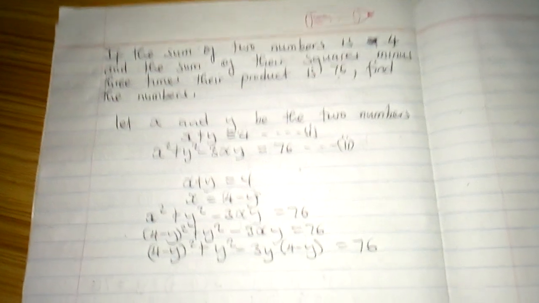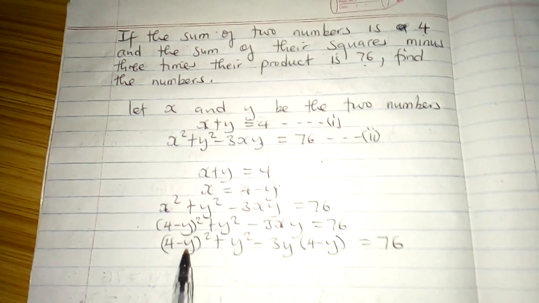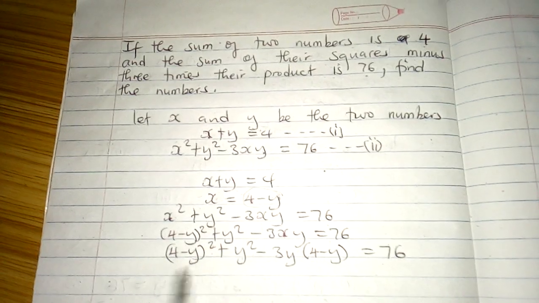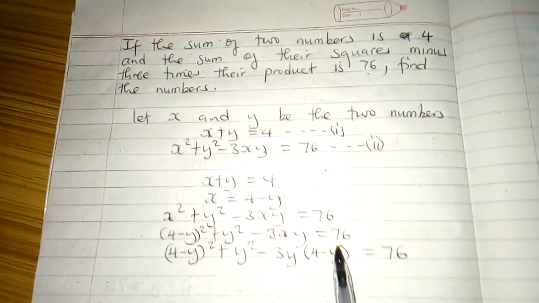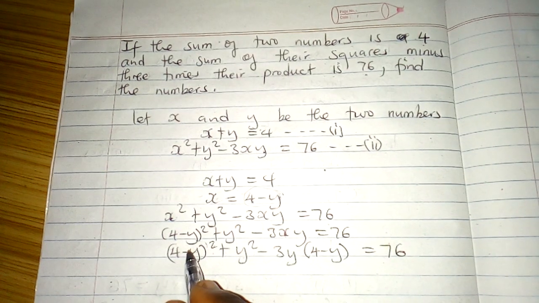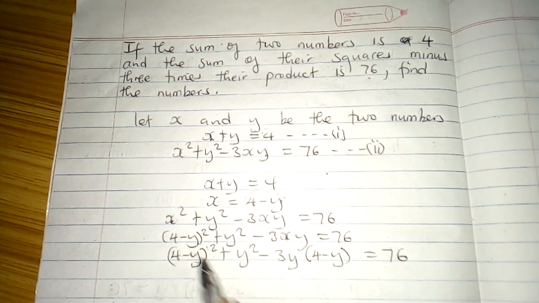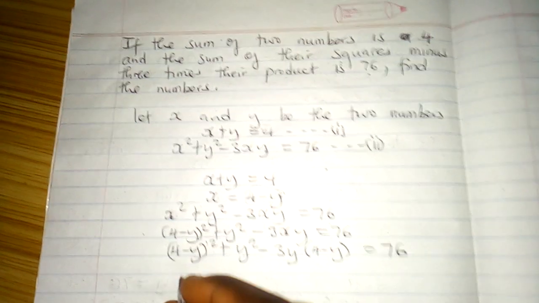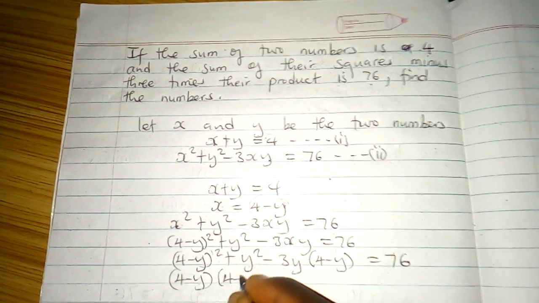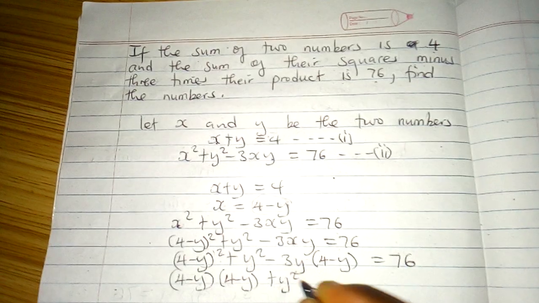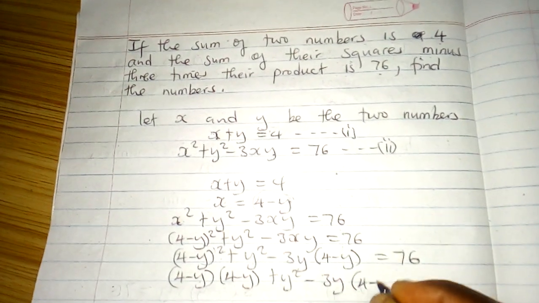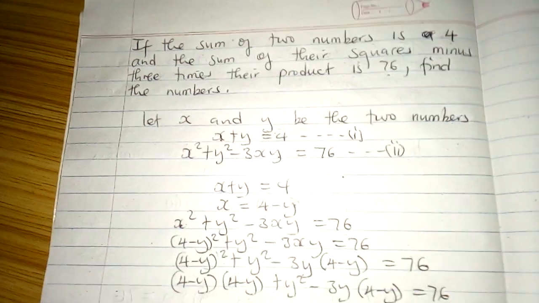Now, we have to expand 4 minus y squared, and on this part we have two factors: 4 minus y and 4 minus y, plus y squared minus 3y times 4 minus y is equal to 76.